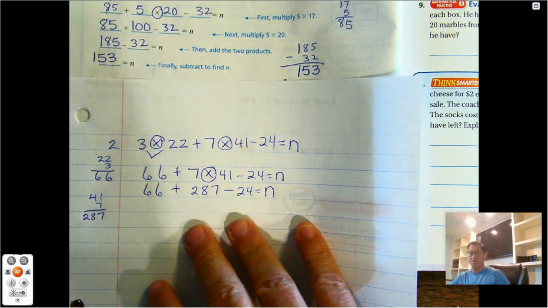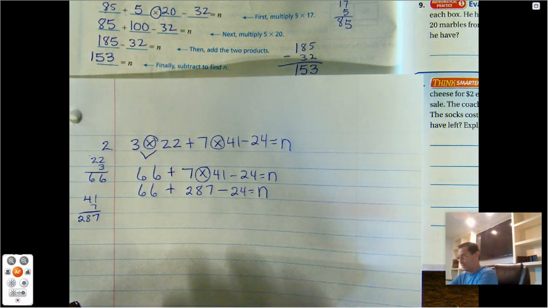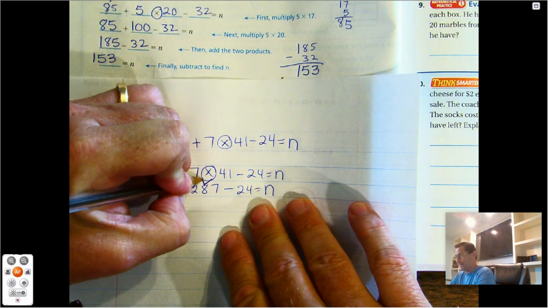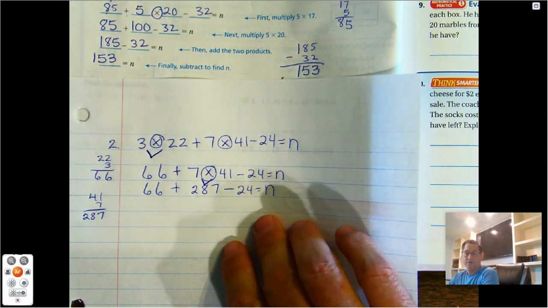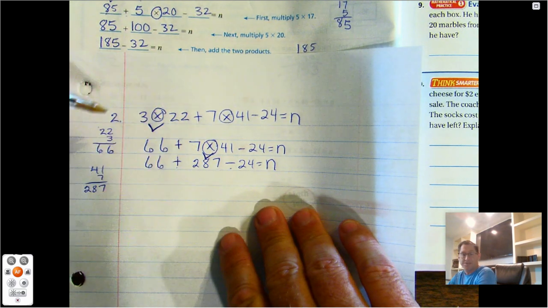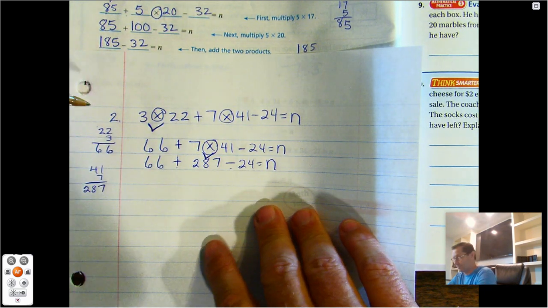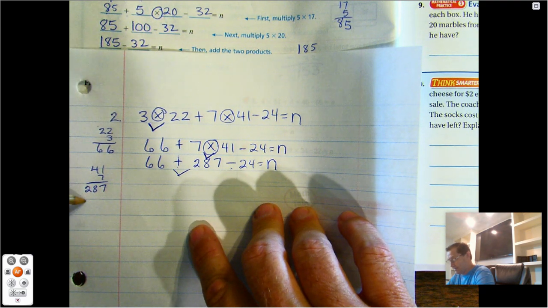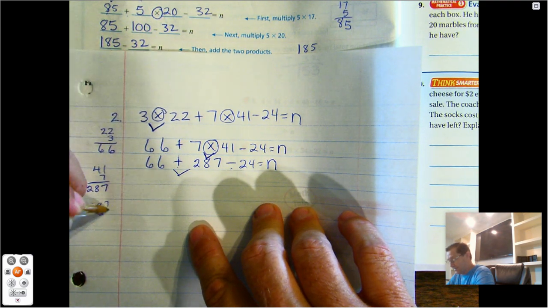Okay, so I started by simplifying the 3 times 22. Then I simplified 7 times 41. And now I have addition and subtraction. I'll go left to right. So next, we have 287 plus 66. 7 and 6 is 13 ones.